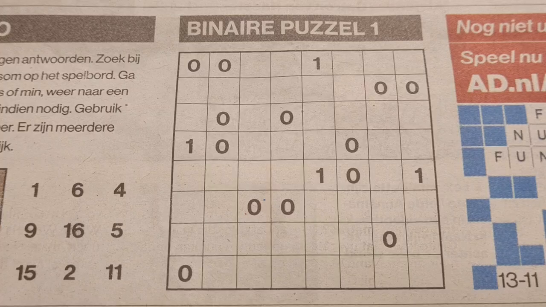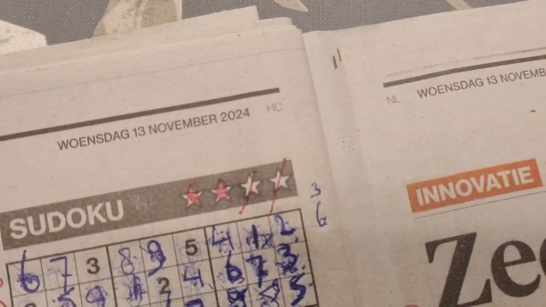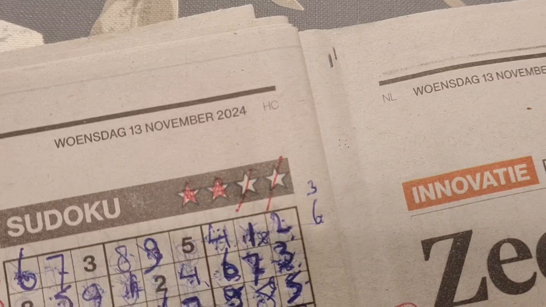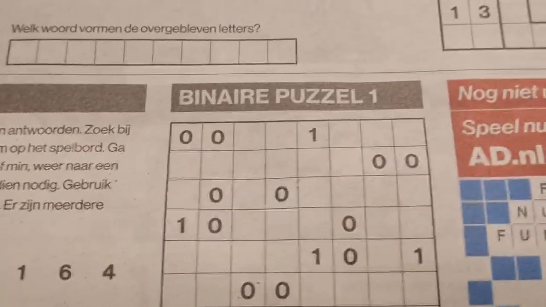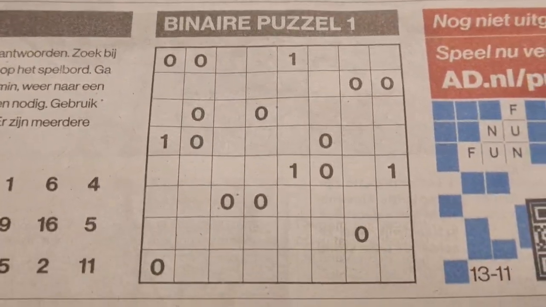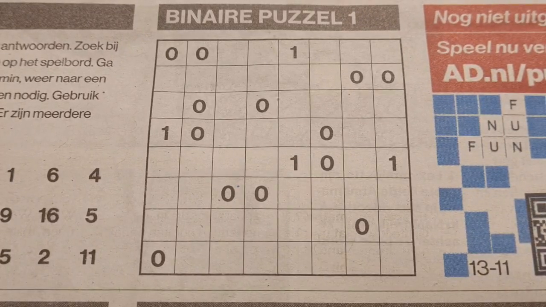Binary puzzle in this edition of today's newspaper on Wednesday, November the 13th, 2024. And I've already solved two puzzles: the 3-star Sudoku and the 4-star Sudoku. So two puzzles are left. Jigsaw Sudoku, and this one you are interested in. It's the binary puzzle, binary puzzle number 9586.